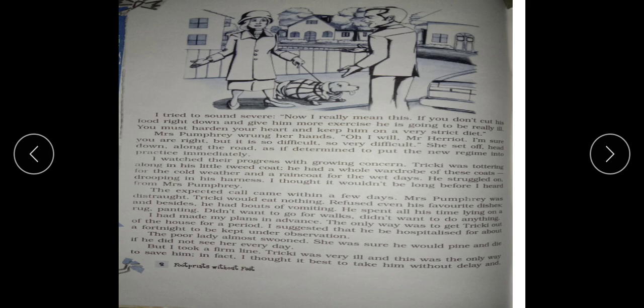"Mrs. Pumphrey wrung her hands. Oh, I will, Mr. Herriot. I am sure you are right, but it is so difficult, so very difficult." "She set off head down along the road as if determined to put the new regime into practice immediately." And then when the doctor said these things to the lady, she moved her hands in a particular style and said that yes, I will do the things you are telling me, Mr. Herriot, and she put her head down and moved away from there.